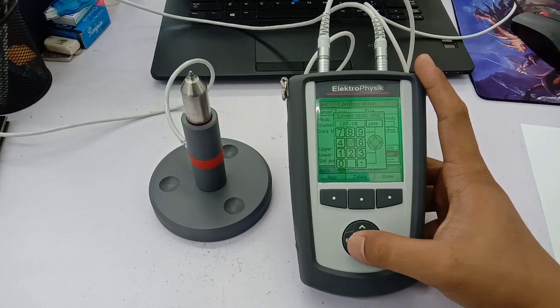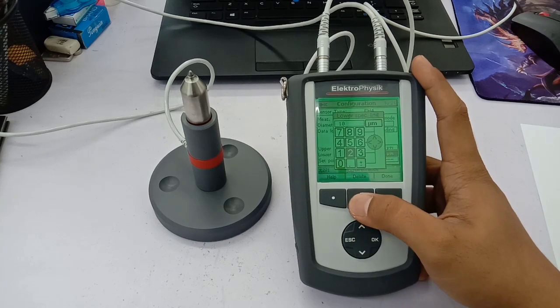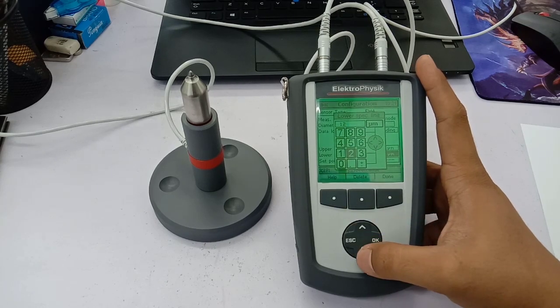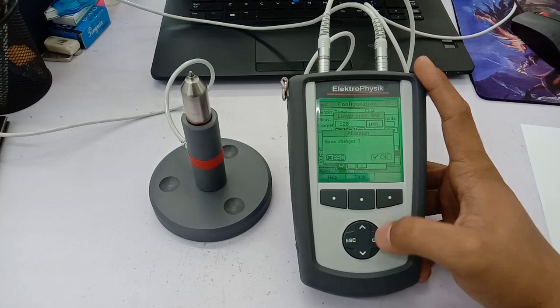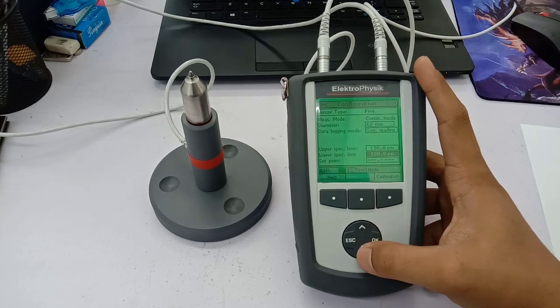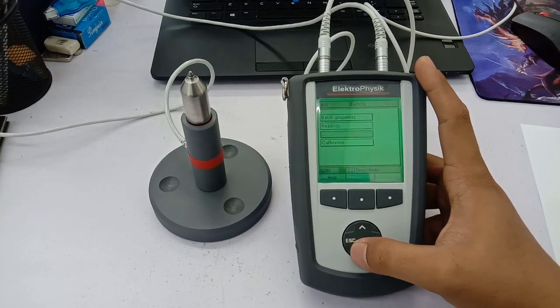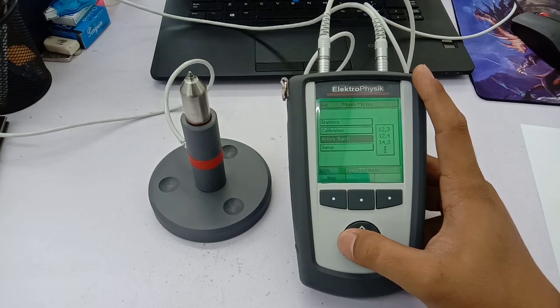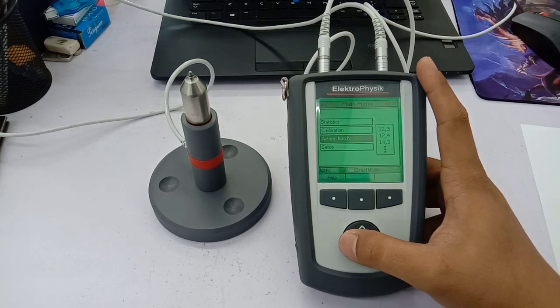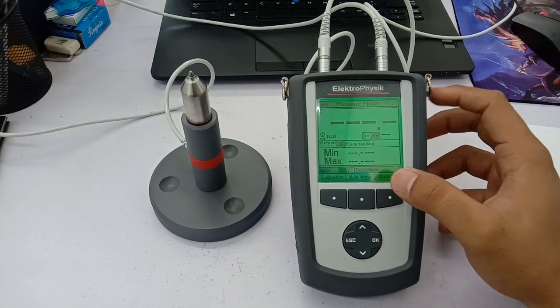Lower limit, okay. Once the setup is completed, you can start the testing.